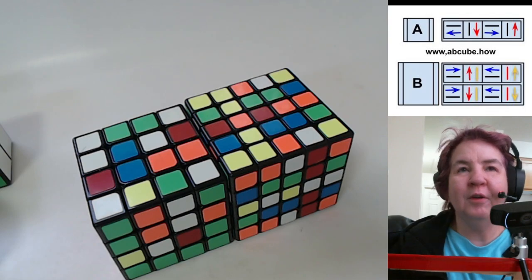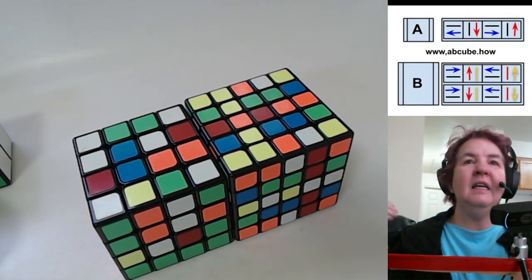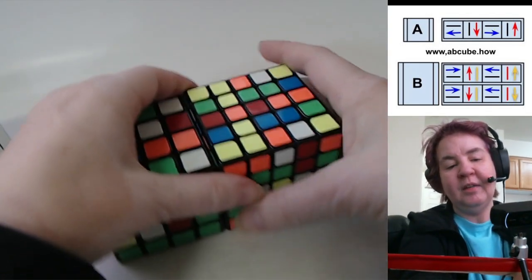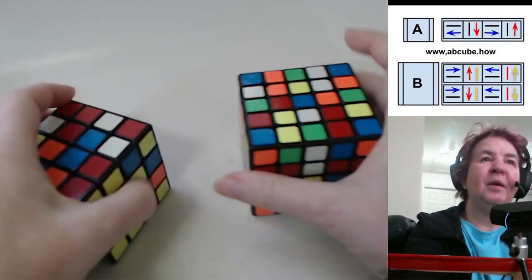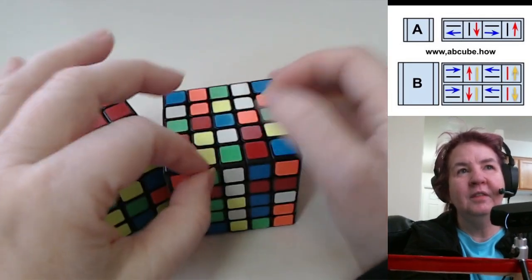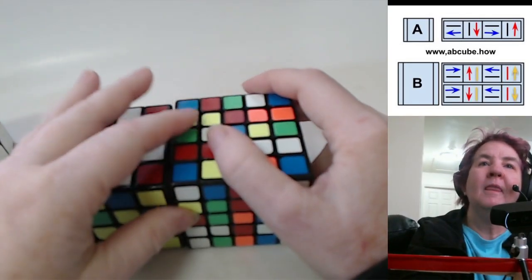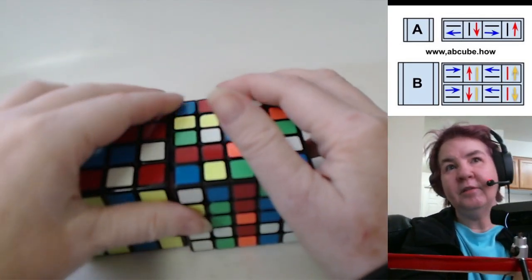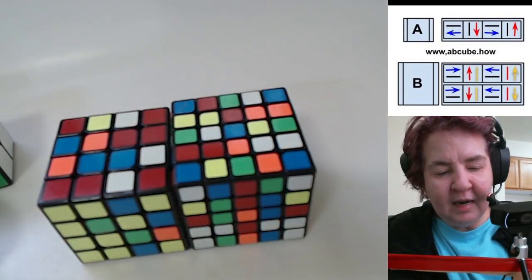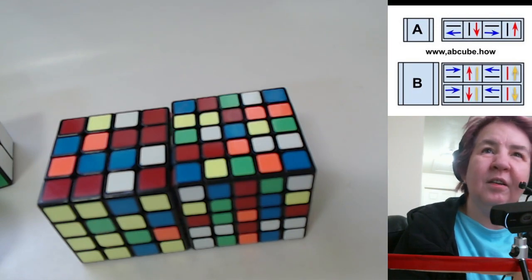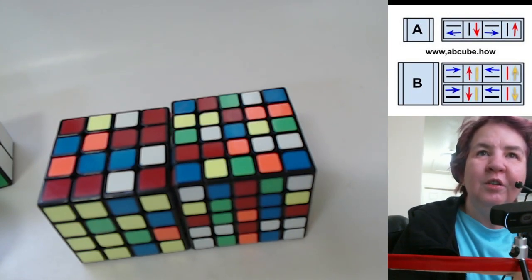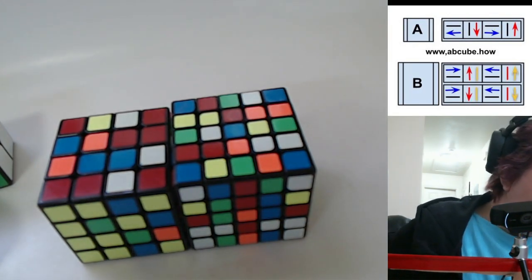I went in for simplicity, the easiest way to teach, the easiest way to learn, and I think I did it. Especially when you realize that A and B solves everything. I am listed on Wikipedia for the Professor's Cube as one of the solutions for the 5x5 because it's a standalone solution. It doesn't rely on treating it like a 3x3 reduction method.